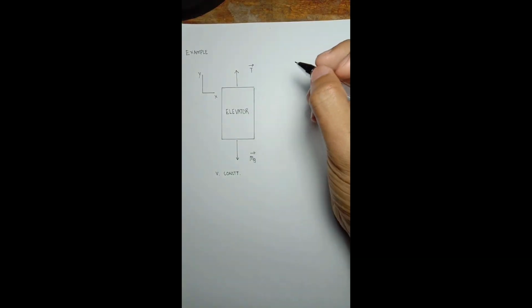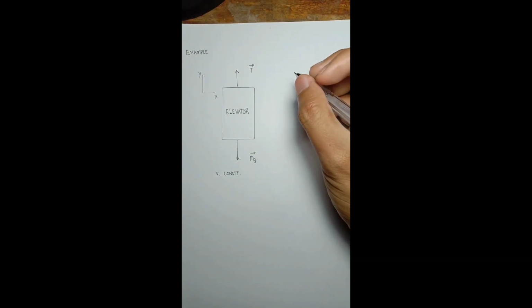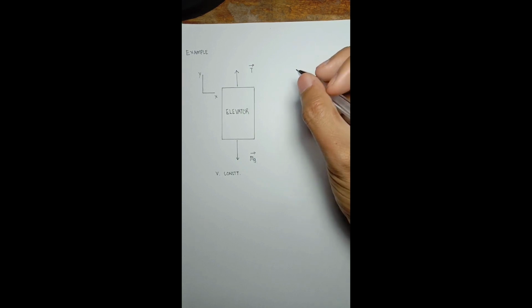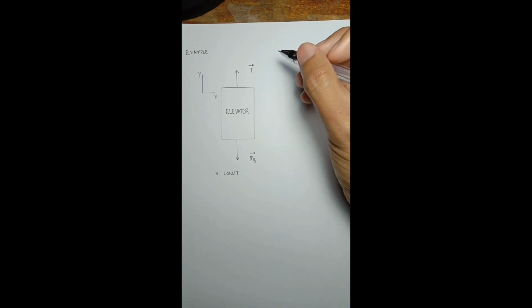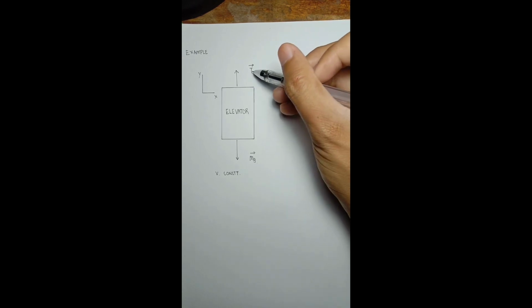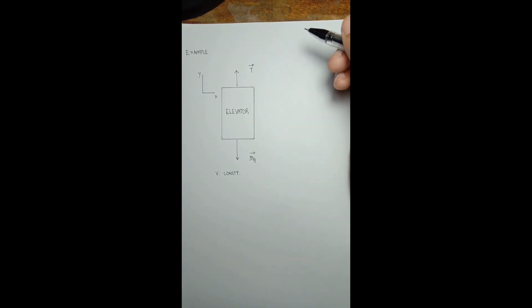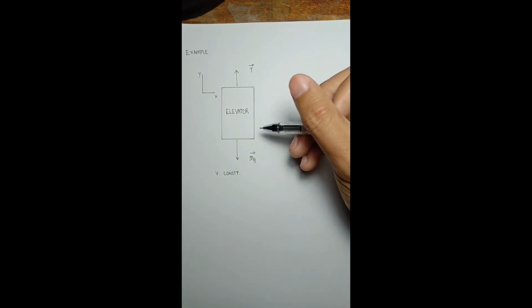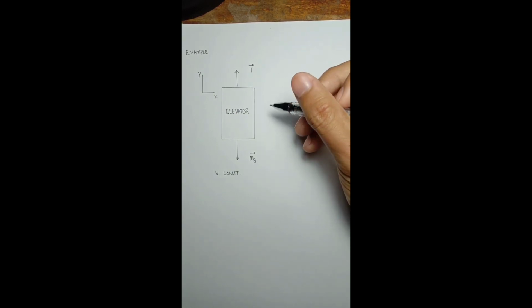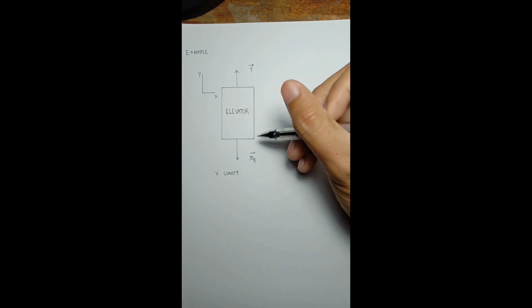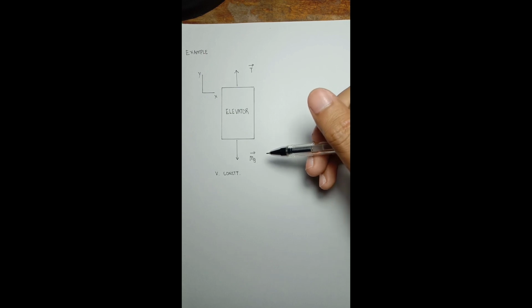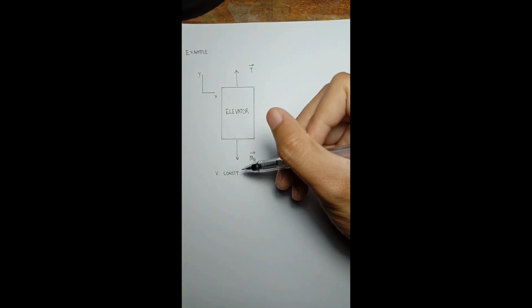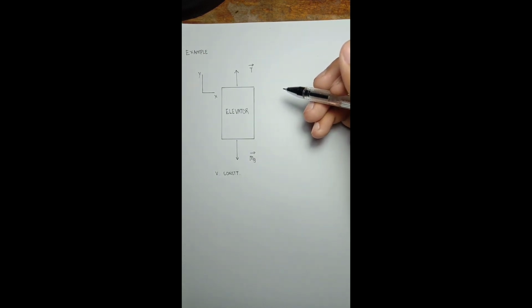So, first example, let's assume that this is an elevator. This elevator is moving up thanks to the tension in the cable, T. And of course, because it has a mass, there is a weight force, mg, and let's assume it is moving upward at constant speed, so v is constant. Now this is a dynamic equilibrium problem.